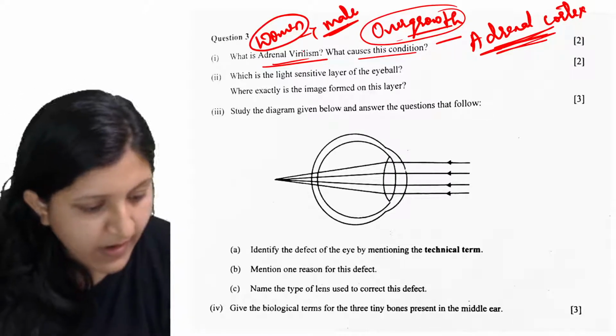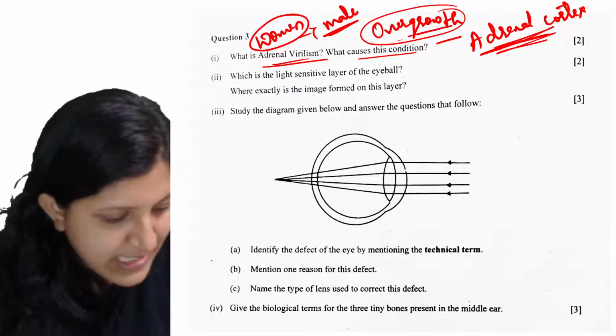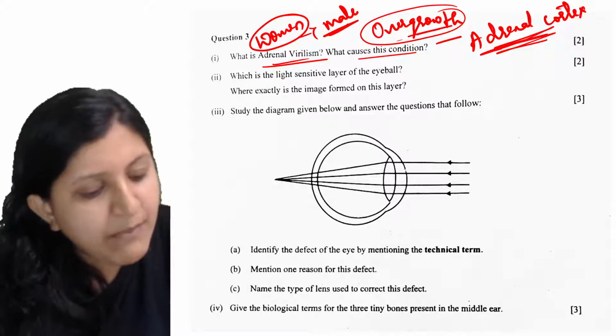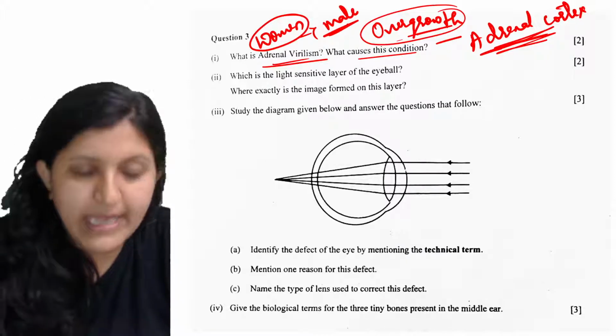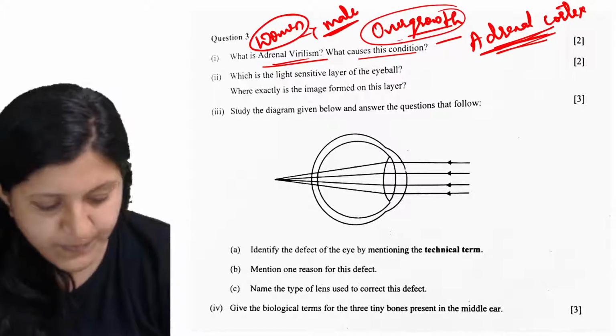All right. Yes, so hypersecretion of the adrenal cortex. Yes, that's right. Okay, so female characteristics in a male and male characteristics in a female. Yes, that's also fine. So what you have written is absolutely right.